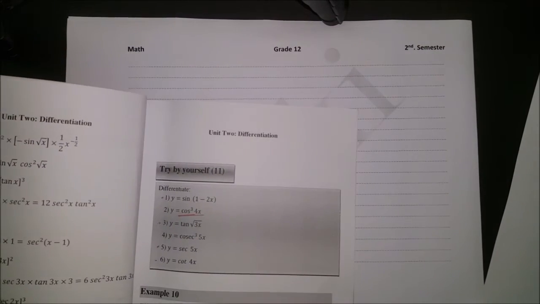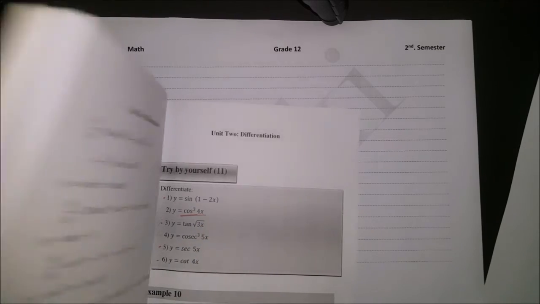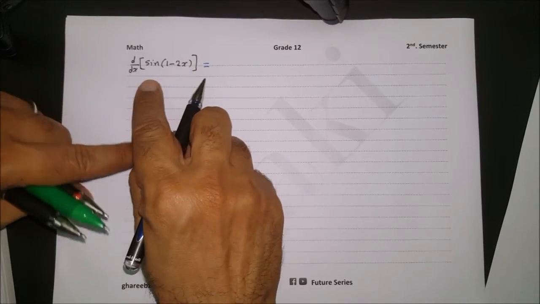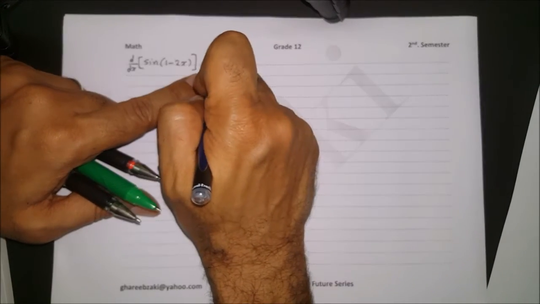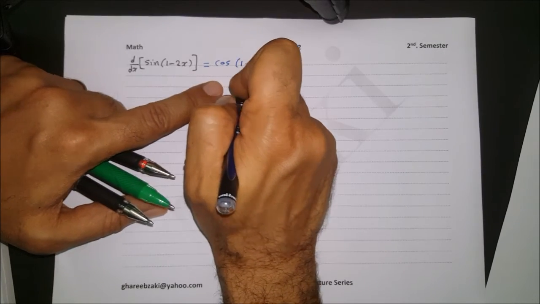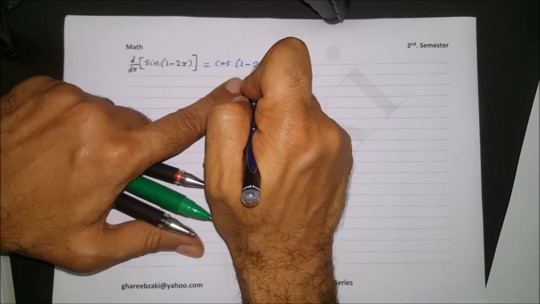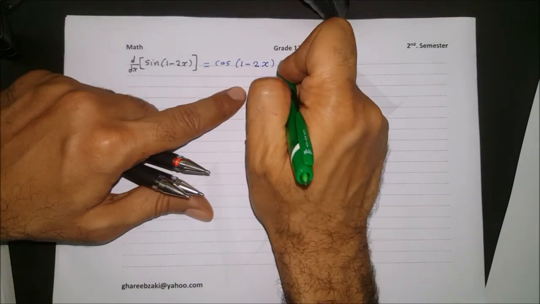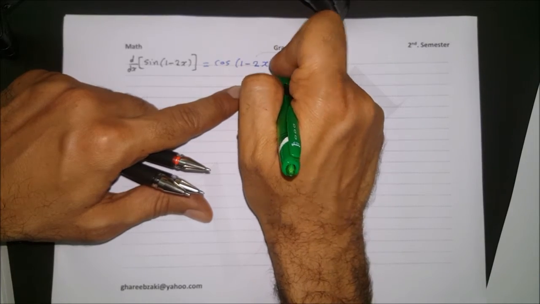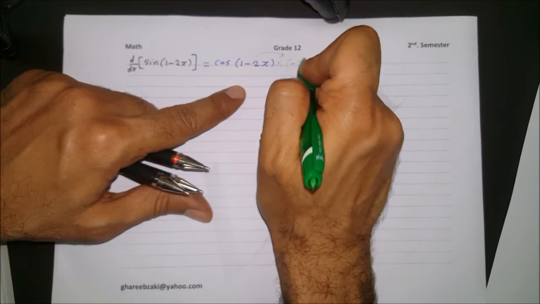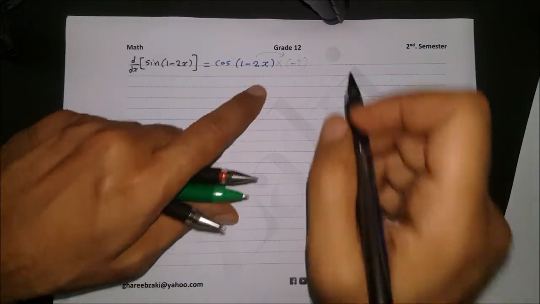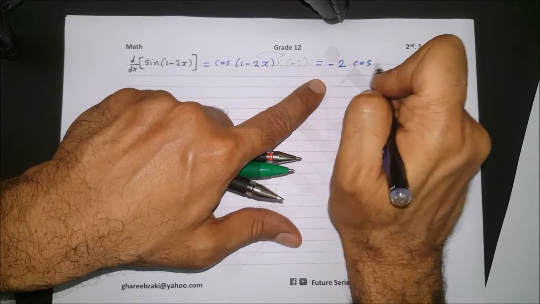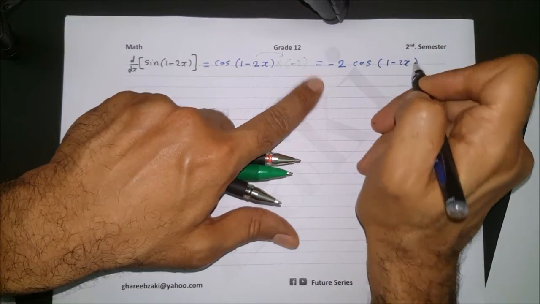Now try by yourself 11. Differentiation of sine is cosine. Multiply by the derivative of the angle. The derivative of 1 cancels, the derivative of negative 2x is negative 2. The answer in simplest form is negative 2 cosine of 1 minus 2x.